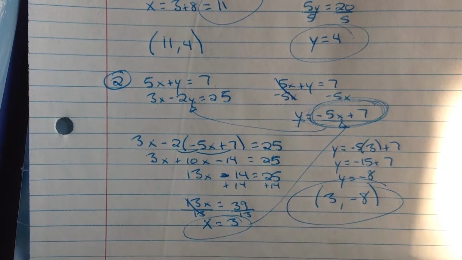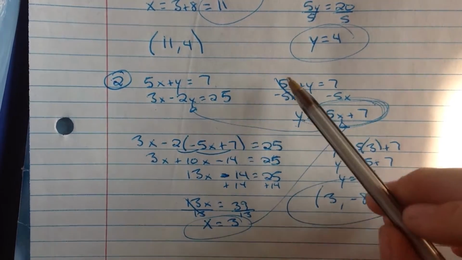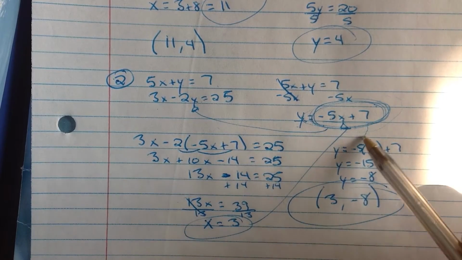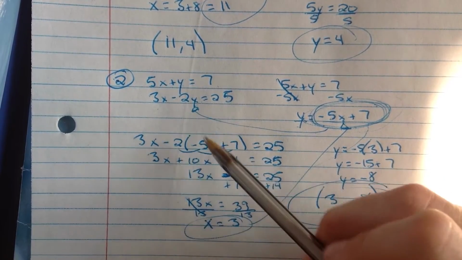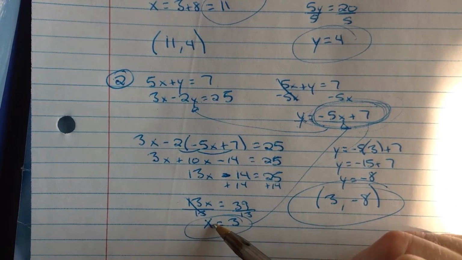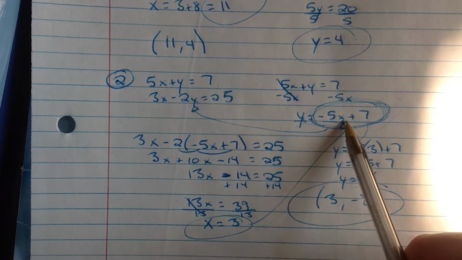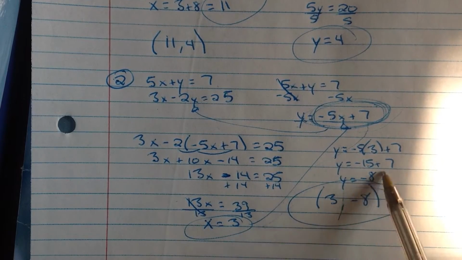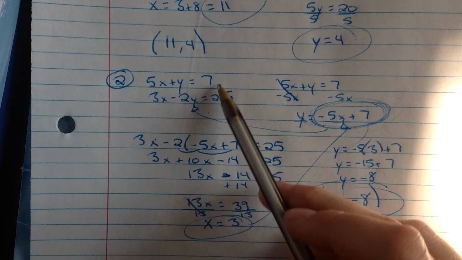So let's recap the steps just so we know them. Take one of the equations, pick a variable, solve for it. Take what you got as the solution, plug it in for the same variable in the other equation. Solve for the variable that's left. Take that solution and back substitute it into the first one you solved for and solve for that second variable. Now you have an ordered pair where these two lines cross.